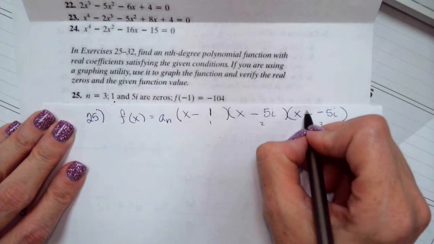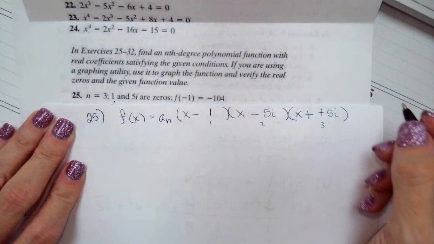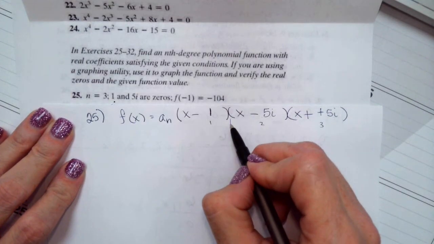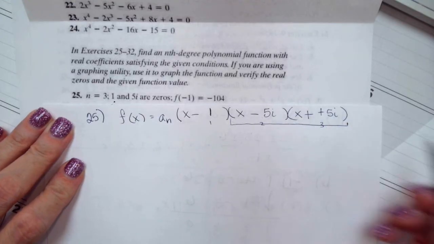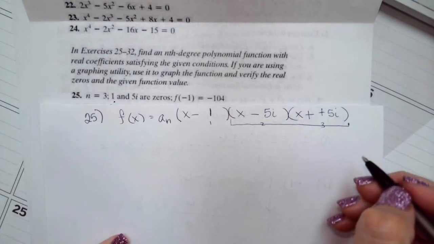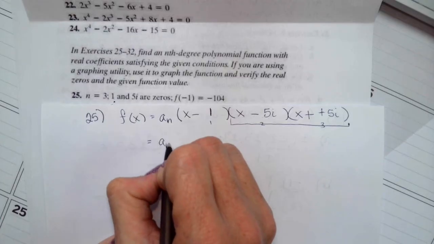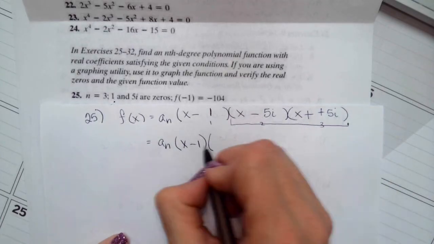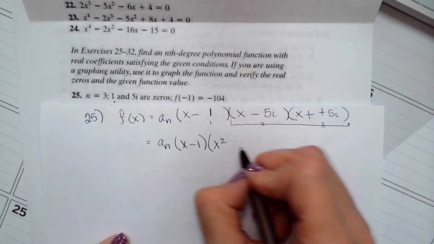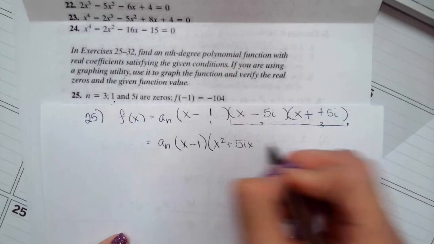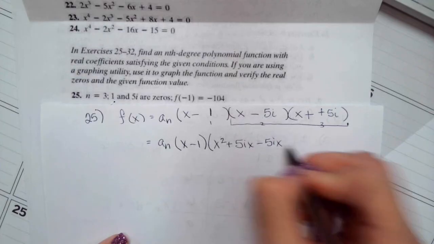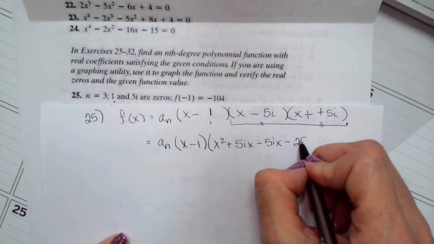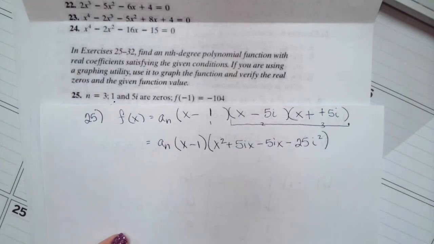Okay, so then this is minus negative makes that positive. My suggestion is always to work with the messier ones first because they do clean up nicely. So then we have a sub n times x minus 1 times x squared plus 5ix minus 5ix minus 25i squared.